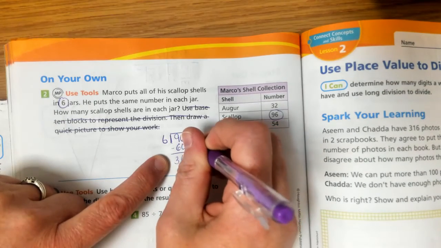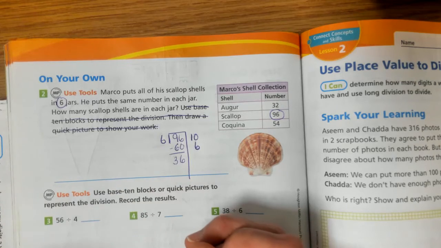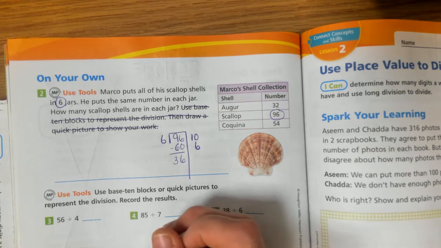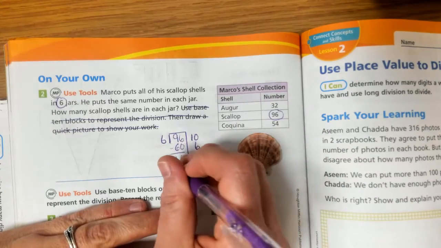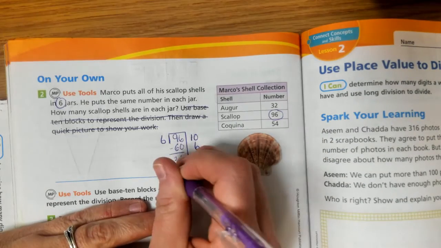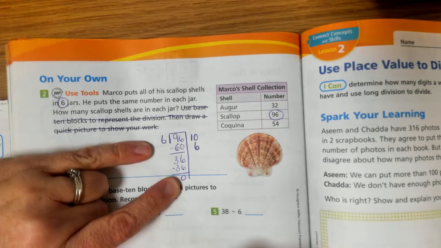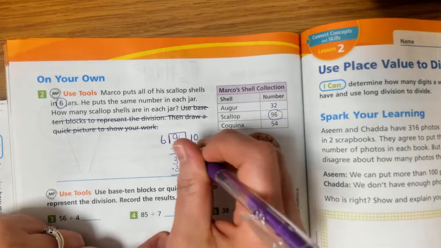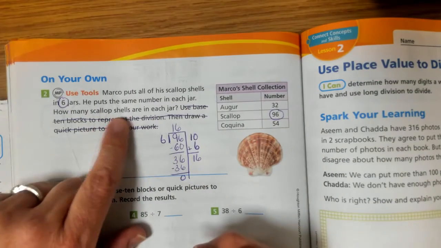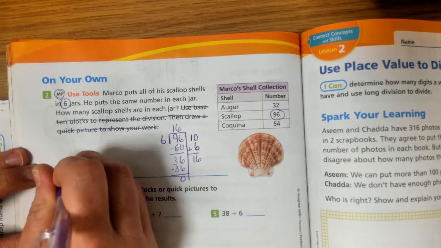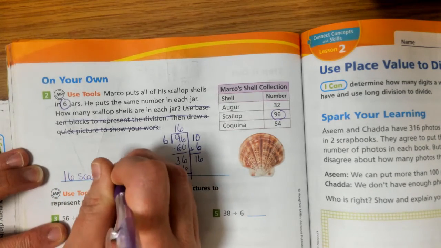6 does, right? This is why we need to know our multiplication facts. This is why we need to know them super fast. Getting that green light every day on reflex is important. So 6 times 6 is 36. 36 minus 36 is 0. So I get down to a 0, so I know there's no remainder. So I add these two up, and I get 16. So how many scallop shells are in each jar? 16 scallop shells.